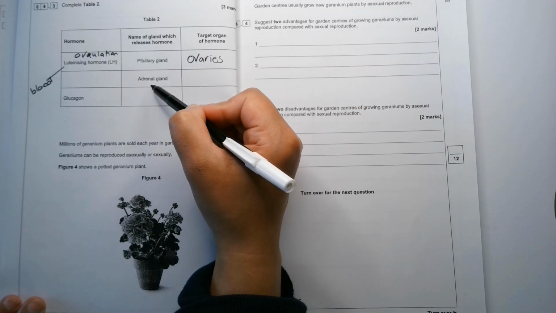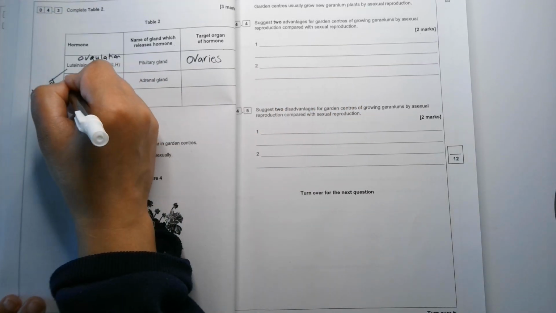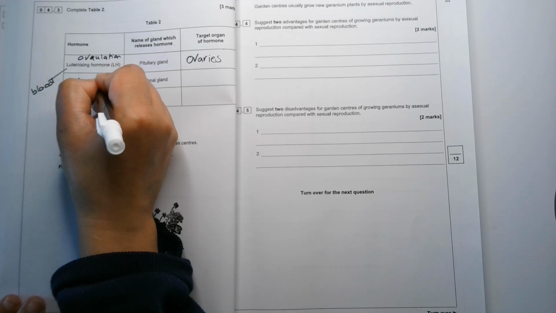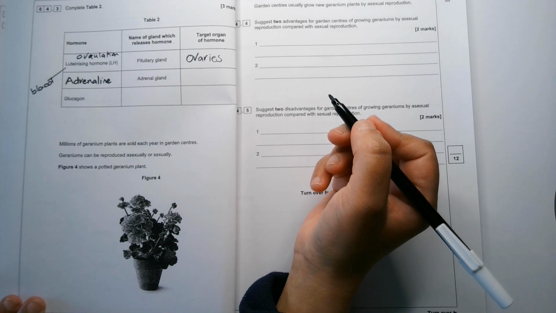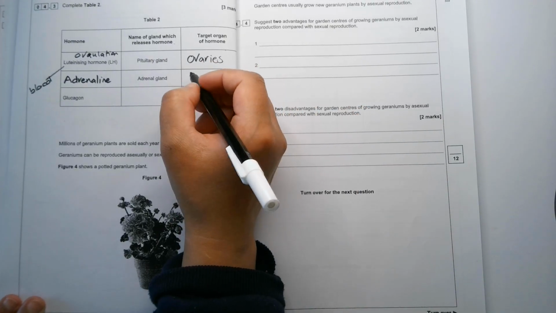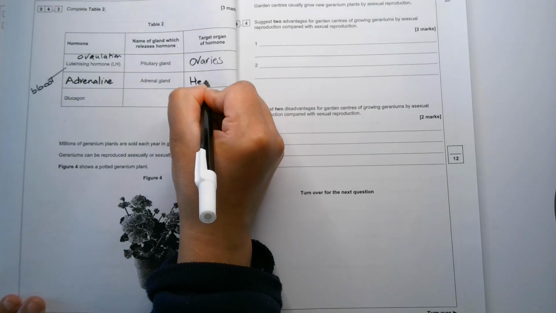Adrenal gland produces the hormone adrenaline. And when you have adrenaline in your bloodstream, one of the things that we notice is our heart rate increases. So that means adrenaline must be targeting the heart.